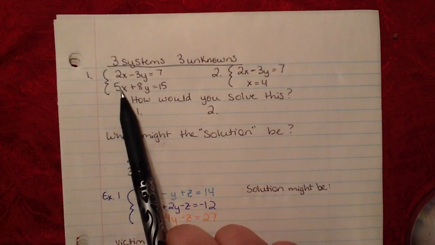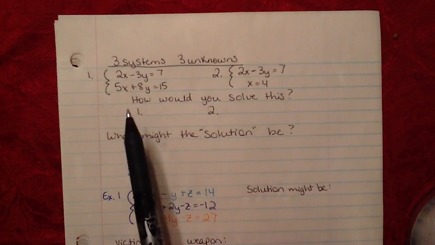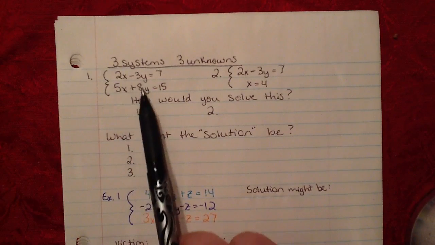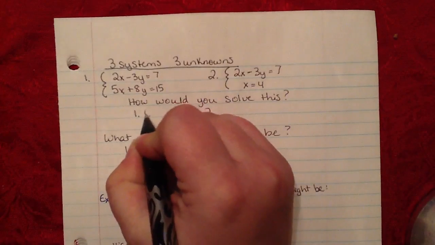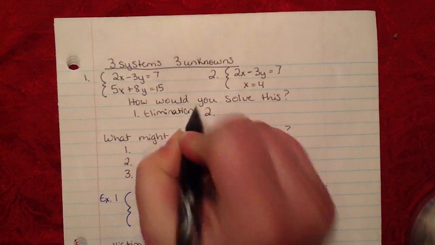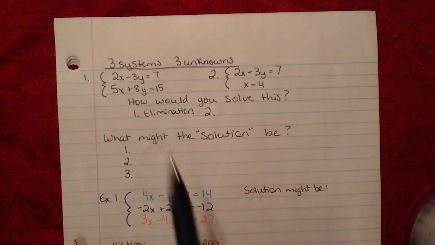So if you look at this system of equations right here, how would you solve this one? Since it has both the x and the y on the same side and the numbers on the other side, the easiest way to solve this one would be by elimination, because it's got the x and the y both on the same side.